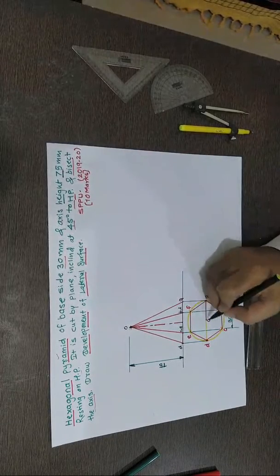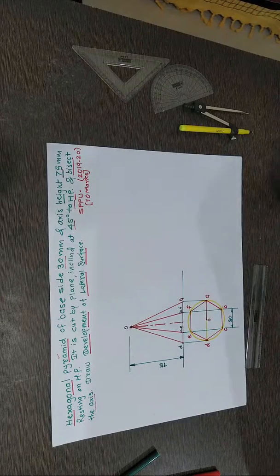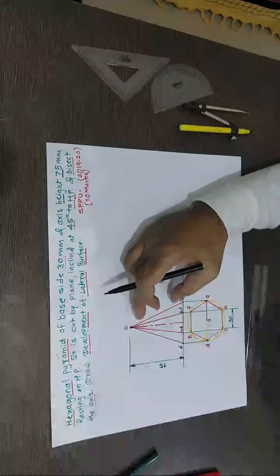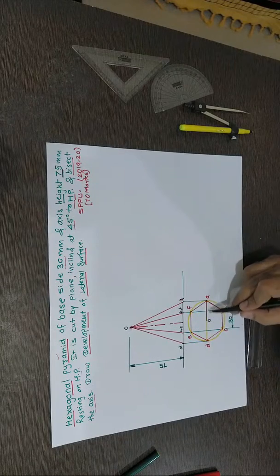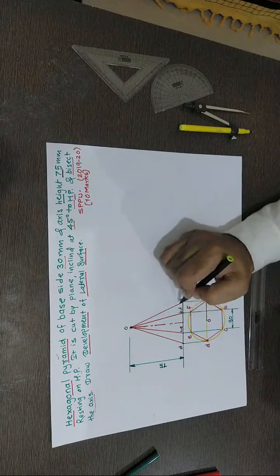Now you should join all those OF, OE, OD, OC and OB, all edges, to understand the first concept of true length. True length means the same length which we can see in the corresponding or respective views. So this slant edge OA is exactly parallel to this, and this will show you the true length.